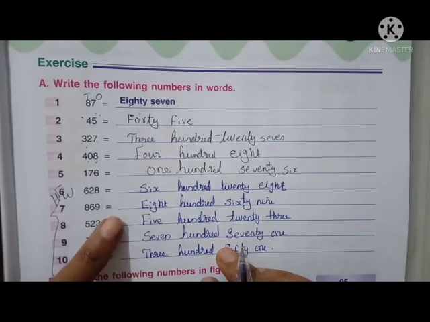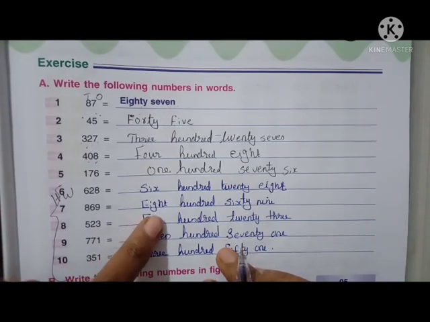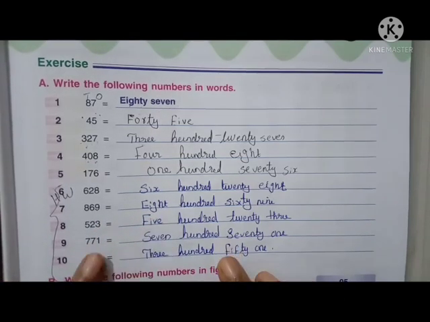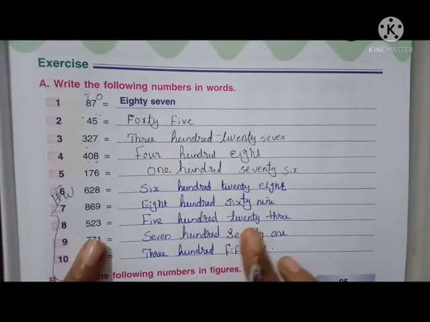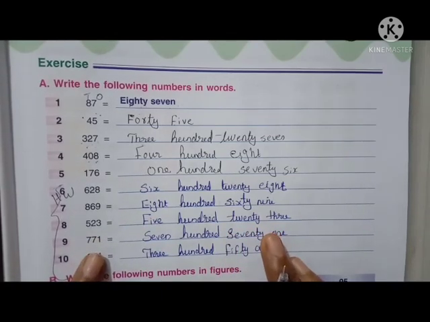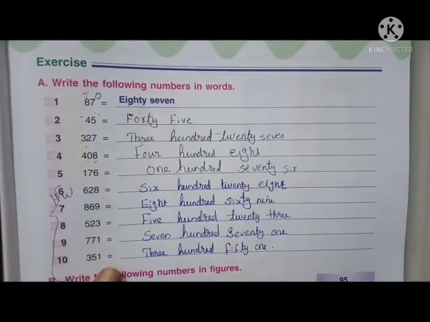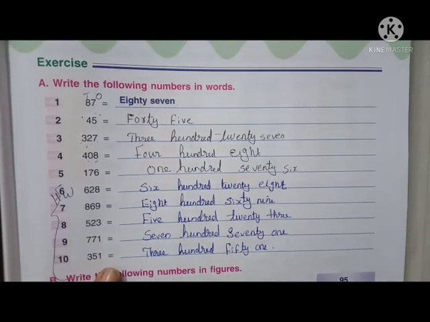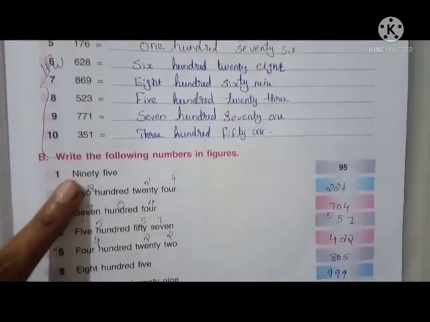869. How can we read this? 869. Then next we have 523. Next we have 771. Then next we have 351. Okay. You can cross check with this answer. If you have any corrections, you can do it again.